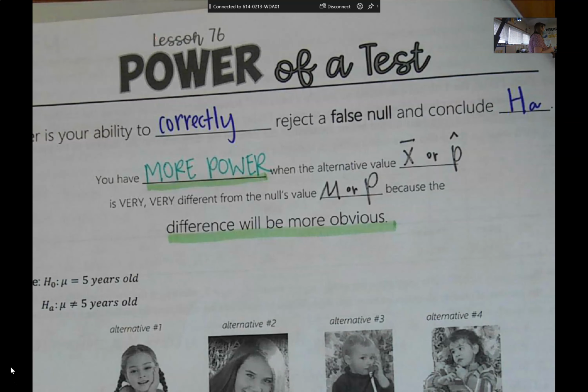Let me get even more specific. When we started this first unit, we started with the basketball player problem, the basketball player who claimed he makes 80% of the shots he takes. If we have him shoot and he only makes 40% of those shots, it's obvious to us that he's probably not an 80% shooter.